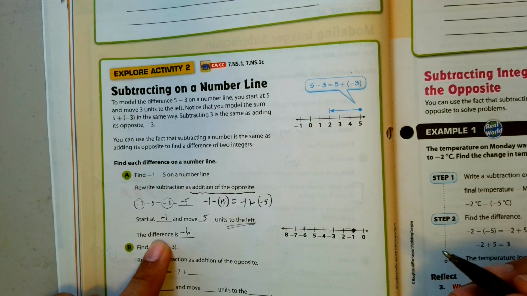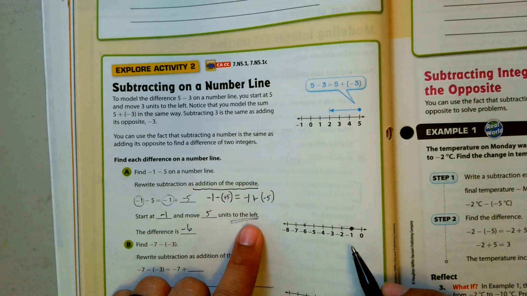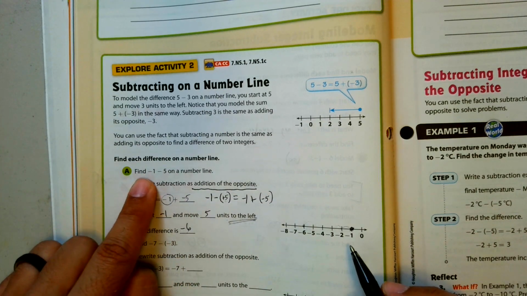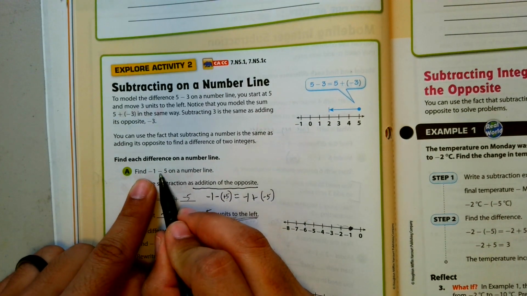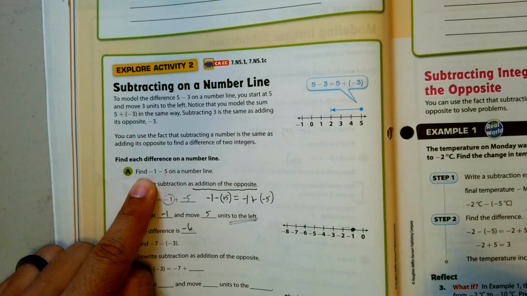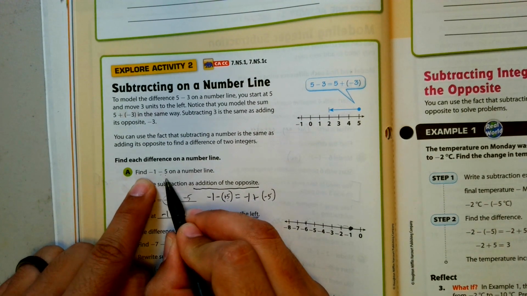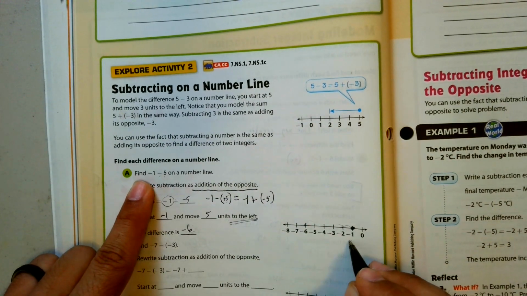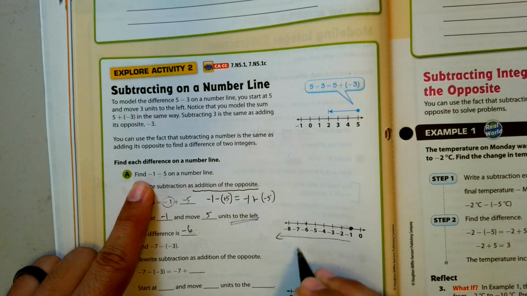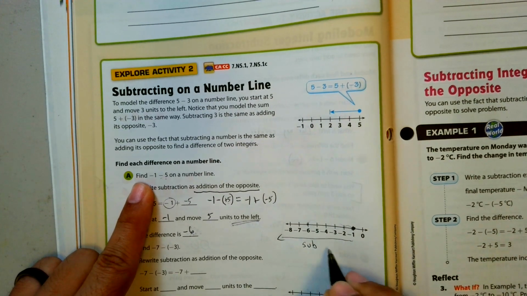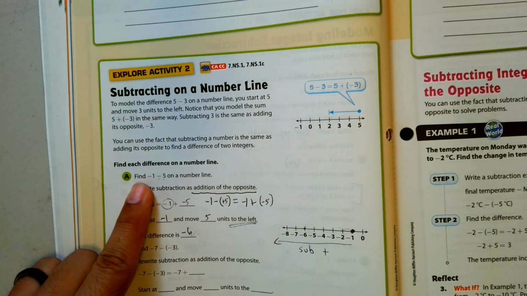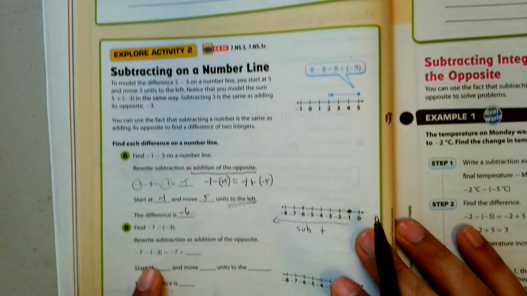All right? How do we know to go to the left? Starting at negative 1, we're subtracting an amount. We are subtracting a positive, aren't we? That's just subtraction. We move to the left. No big deal.